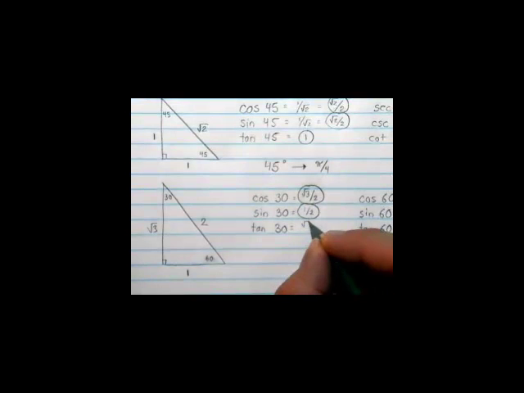All right, and then what's the tangent of 30? 3 over 3. Good. Once you rationalize it, right? It would be 1 over the square root of 3. And then if you rationalize, yep, it's square root 3 over 3. Bless you.